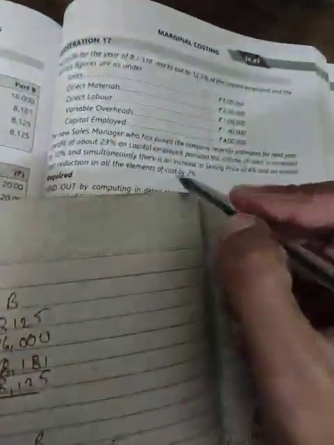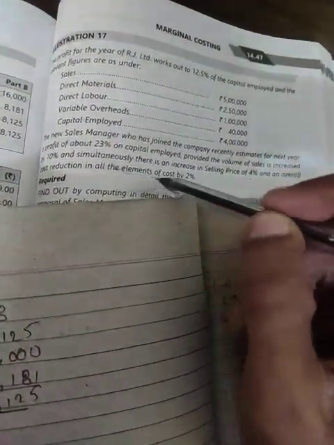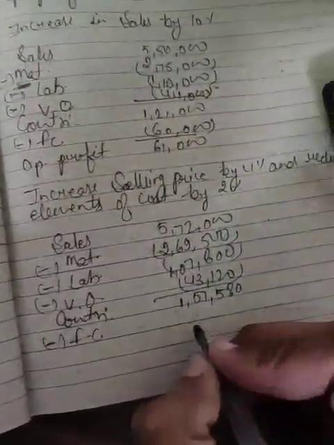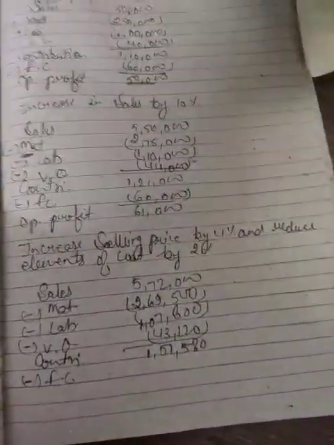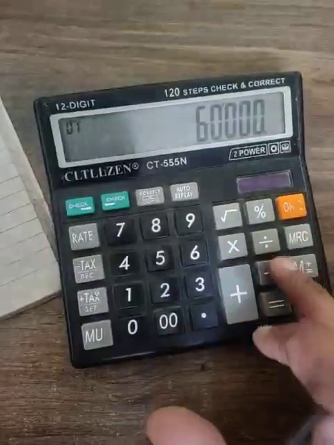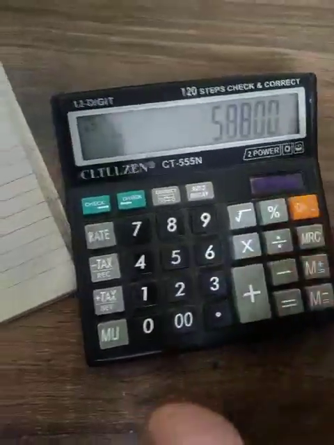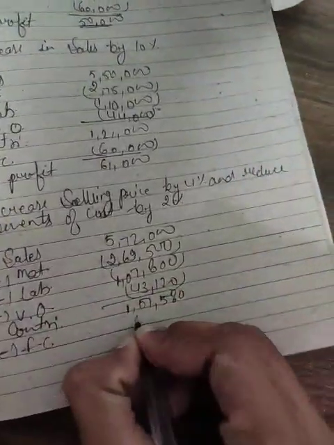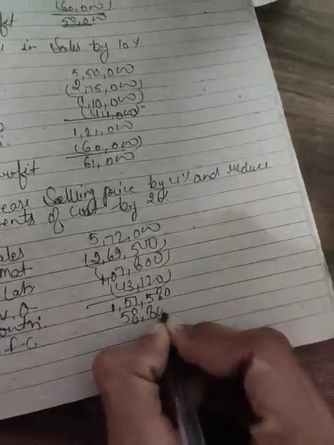Now listen. In this question, it has said that all the elements of cost reduce by 2%, which means the fixed cost will also get reduced. So earlier fixed cost was 60,000. Now let's reduce 2% from it. So it will be 58,800.